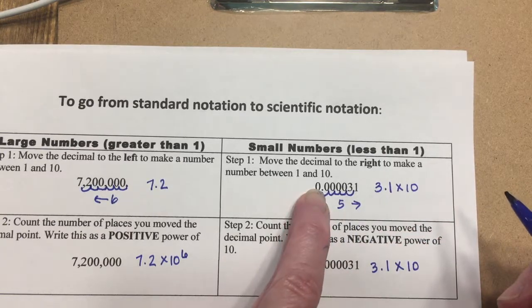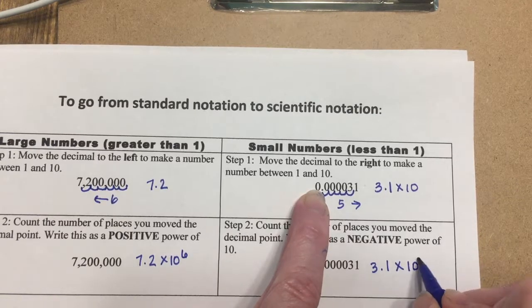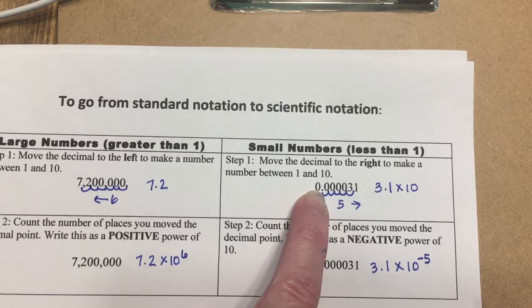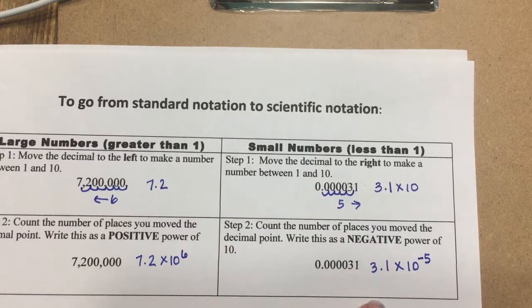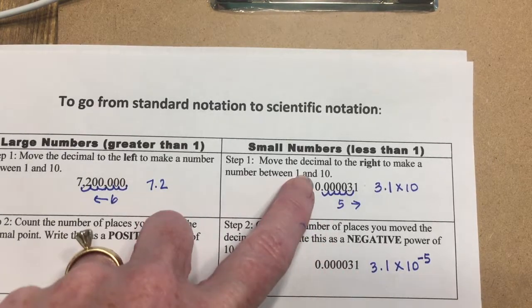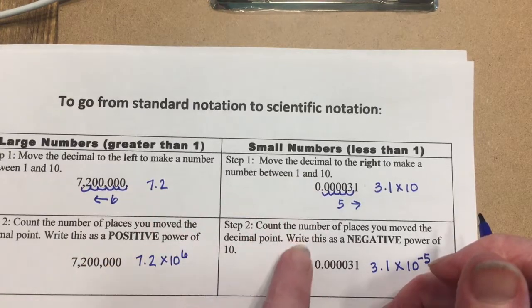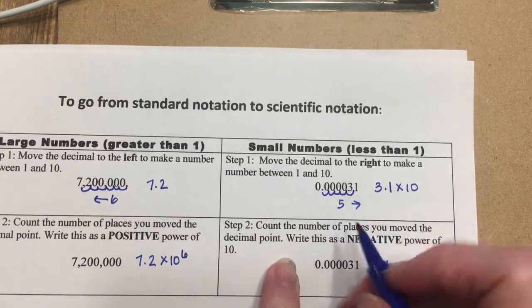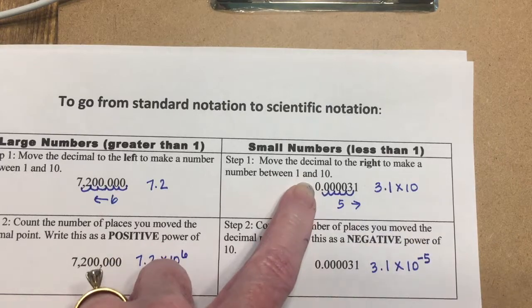This number was small, it's a decimal, so my exponent should be negative 5. Check, is this the same as this? Yes, it is. Notice that the 0 here didn't count when I was counting how many times I moved it, because it was just a placeholder.